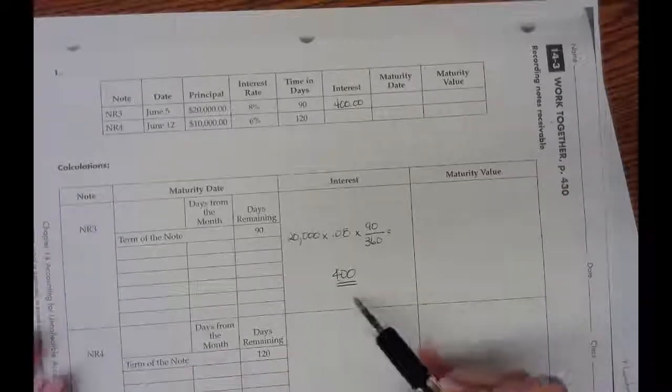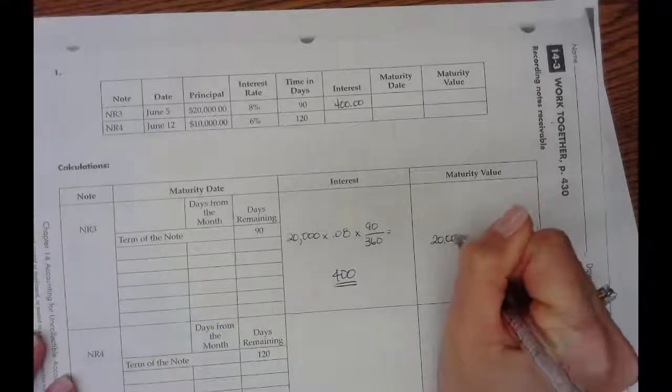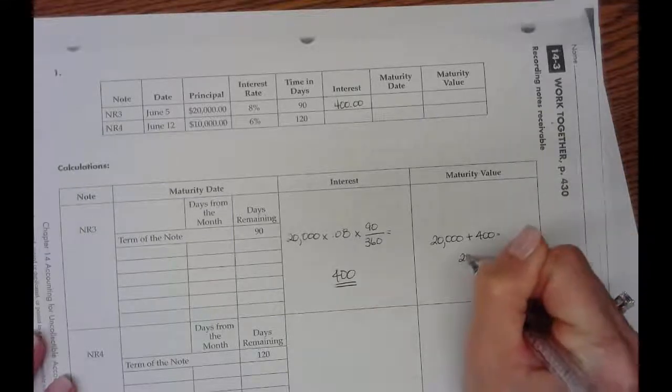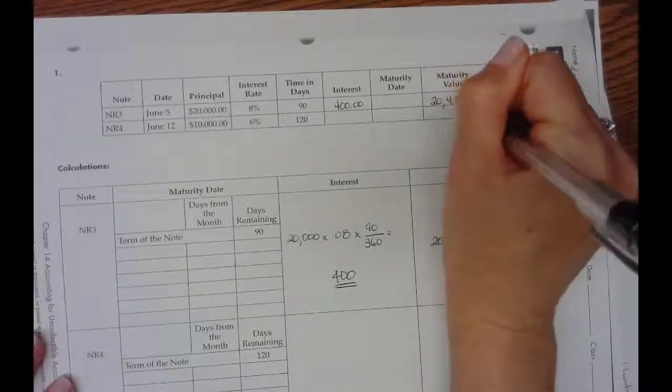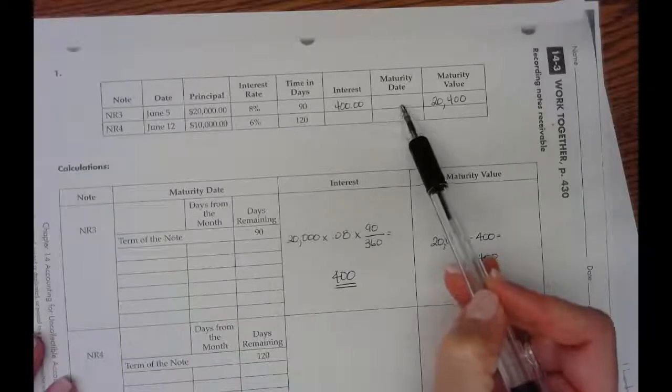Okay, for the maturity value, we simply take the amount of the note plus the interest we just calculated, and we get $20,400 that we'll be receiving when the note is due. So now we have to calculate, lastly, the maturity date.